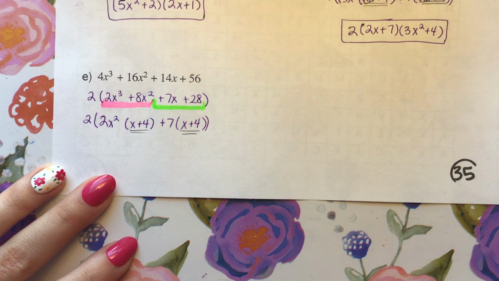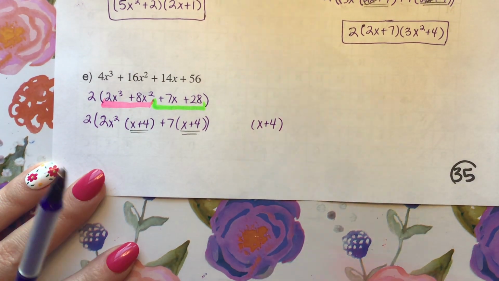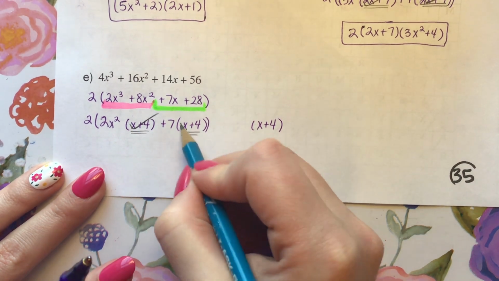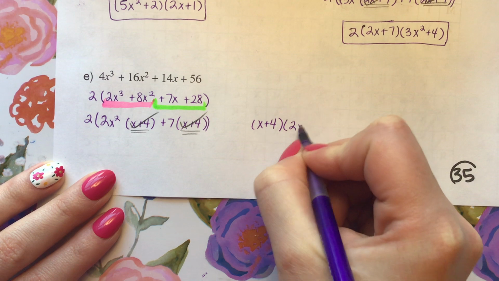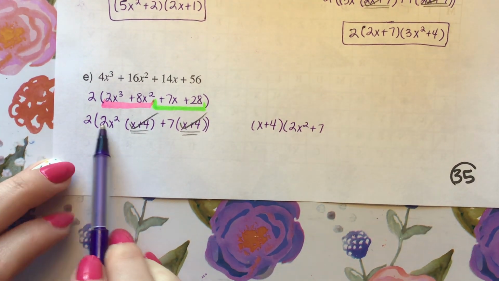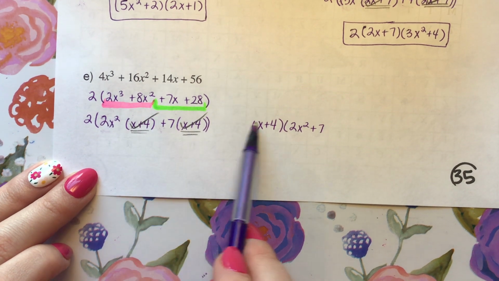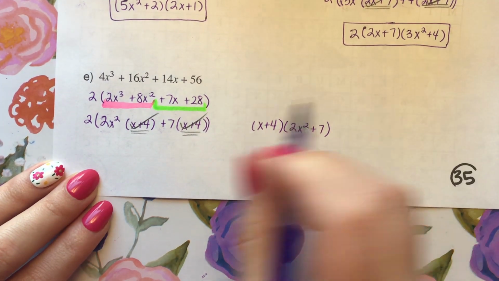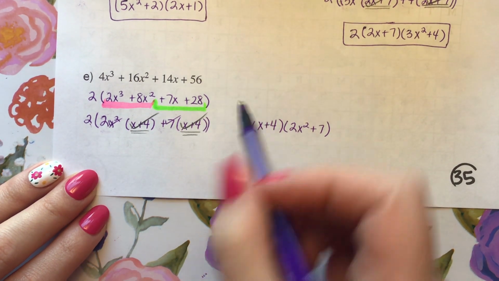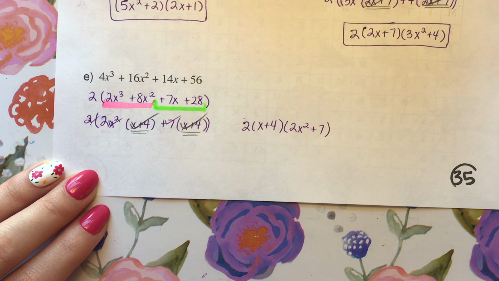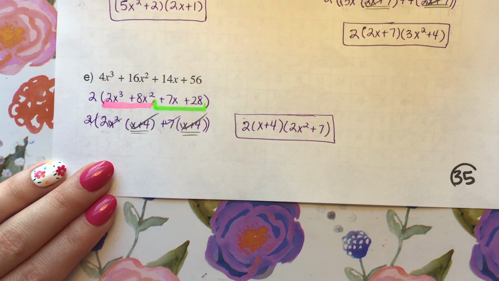So I'm going to say x plus 4. And that's taking care of this one and this one. I also have 2x squared plus 7. I'm getting that from right here and right here. So 2x squared plus 7, that's that part. And now I need to take care of the 2 by carrying it over up front. Now everything is accounted for, and there's my solution.